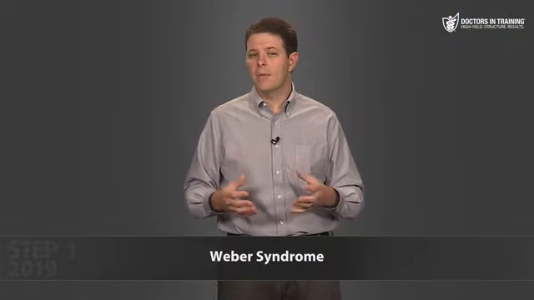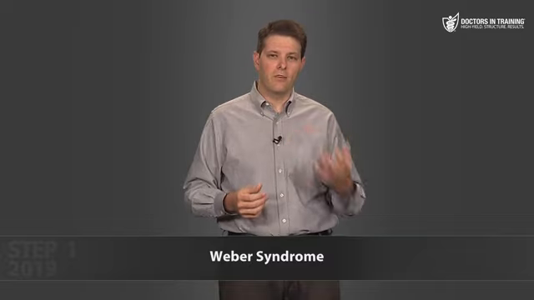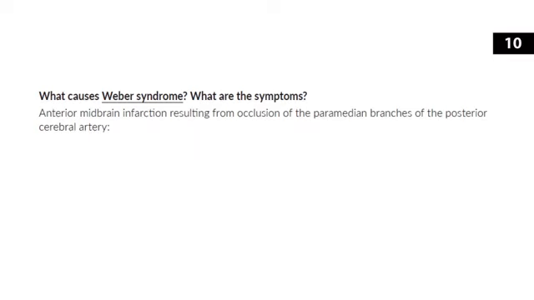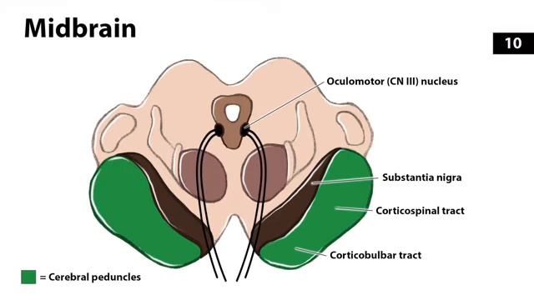And then the very last topic I want to cover is a midbrain stroke, which is called Weber syndrome. But Weber syndrome is another 3 or 4 star topic. Weber syndrome is caused by an anterior midbrain infarction resulting from occlusion of the paramedian branches of the posterior cerebral artery. This causes infarction of the cerebral peduncle, which were those wings on the anterior surface of the midbrain cross sections, just anterior to the substantia nigra.